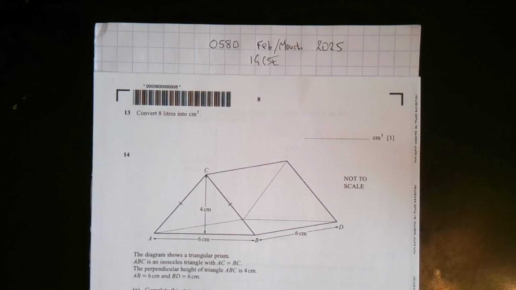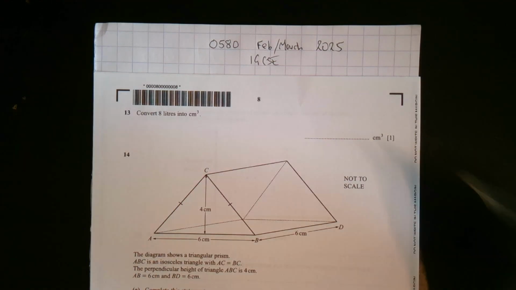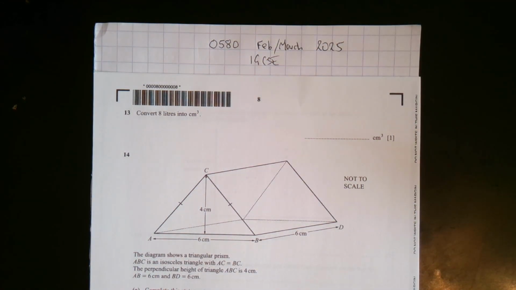Okay, this is the 0580 IGCSE, February, March 2025, very much as I've written at the top here. What I'm going to do is go through many of these past paper questions. This is a paper one, by the way, non-calculator. And looking at the examiner's report, see where students are losing marks.